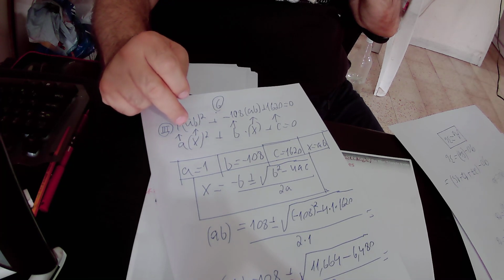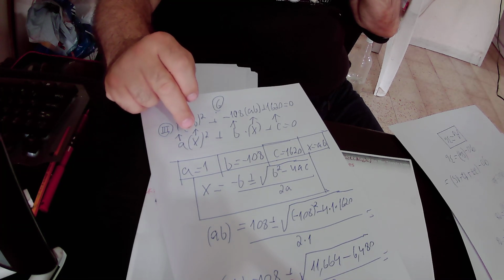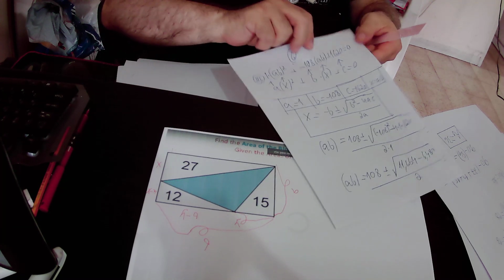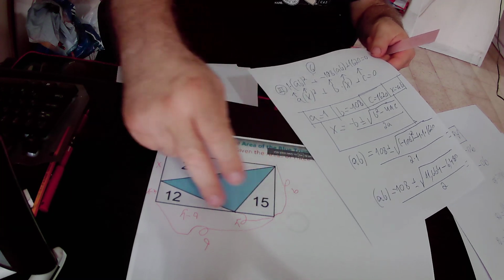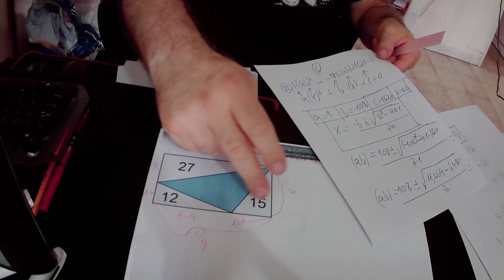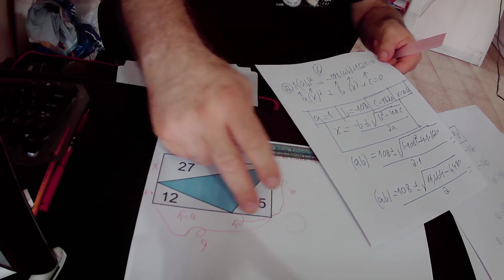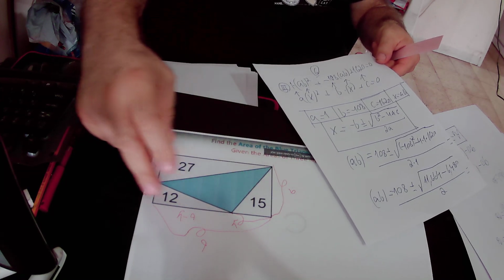The first solution was 90 units, that is, the area of the rectangle is 90 units. A times B is 90 units, the area of the rectangle.